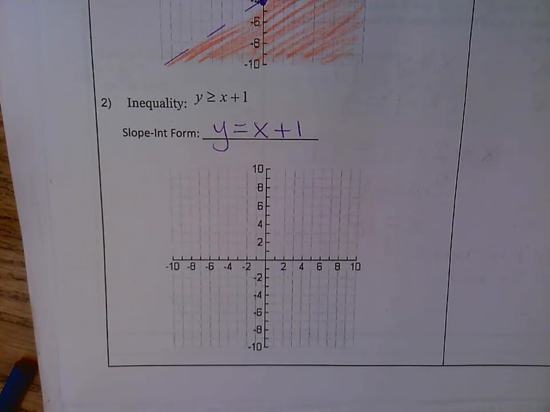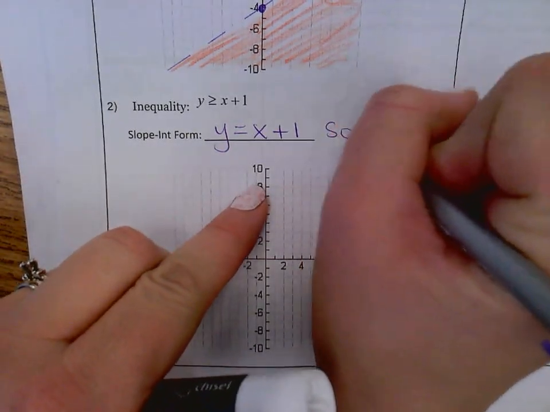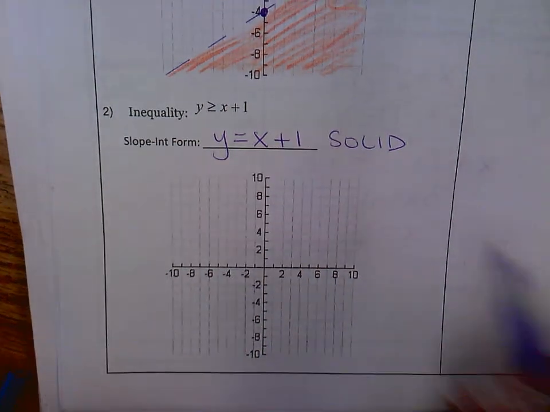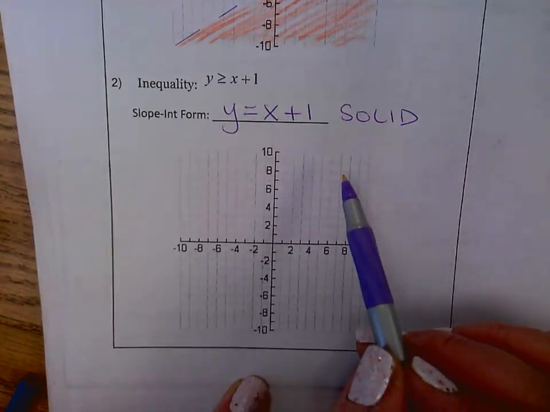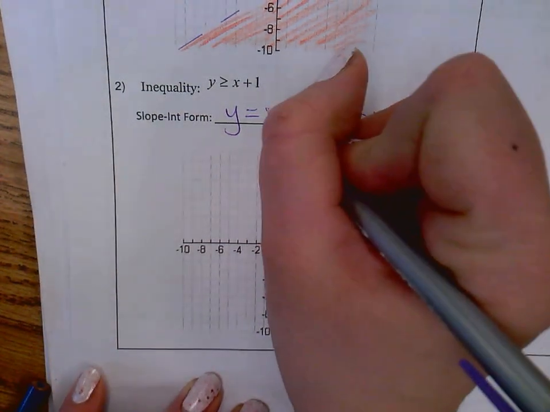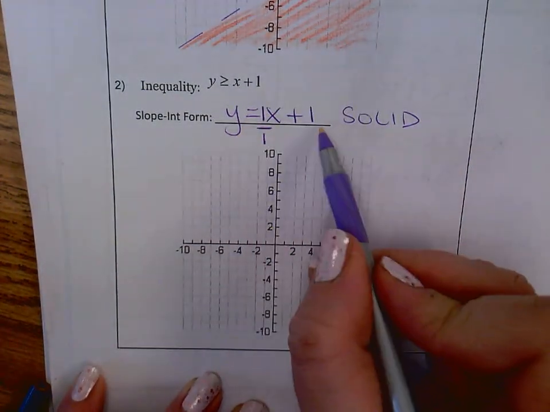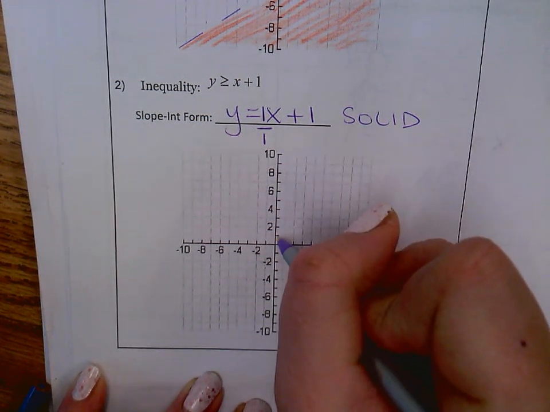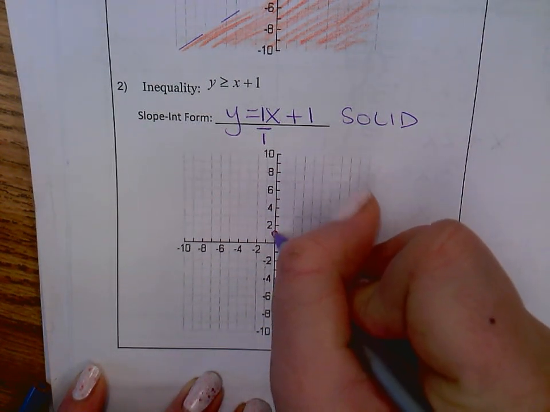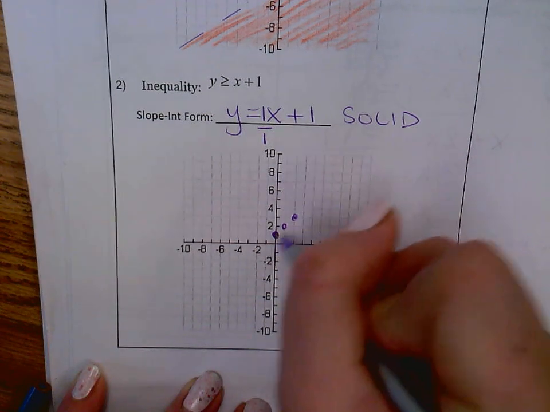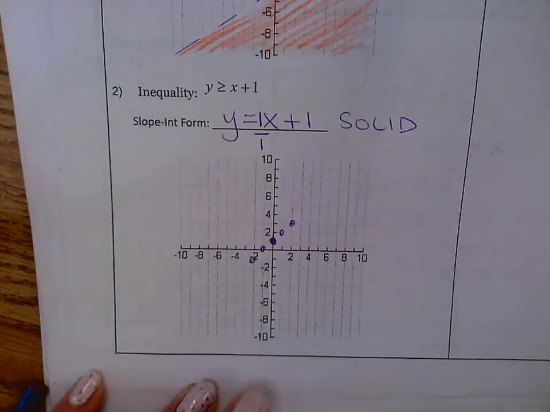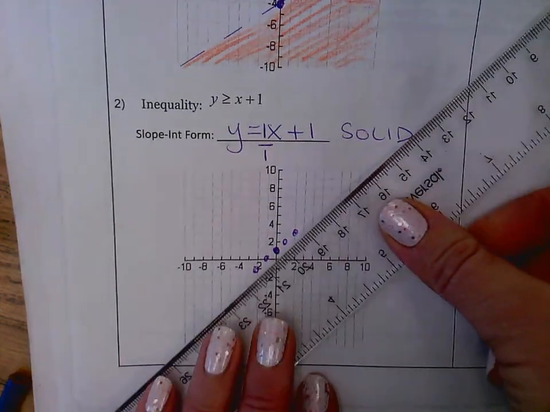So I'm going to use a solid line, and I'm going to actually graph this equation, just like I did on the quiz. So what's my slope? My slope I can sneak in here is 1 over 1, right? I have 1x. So I'm starting at 1 on the y-axis, up 1 over 1. And this time I'm going to draw a solid line to connect the dots.